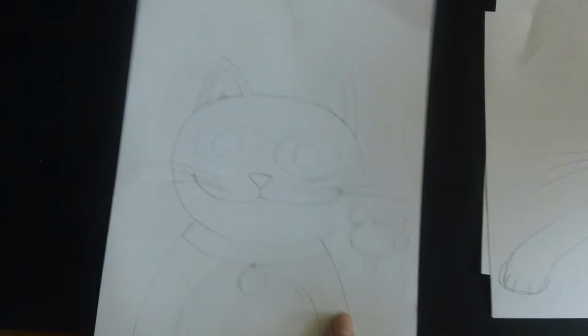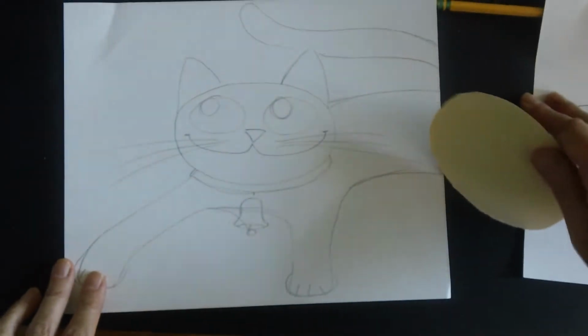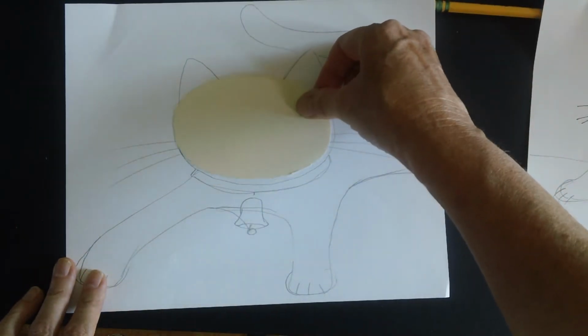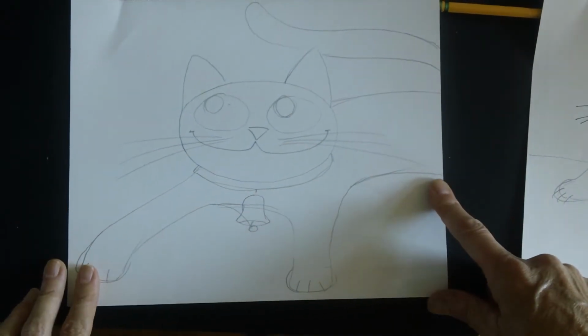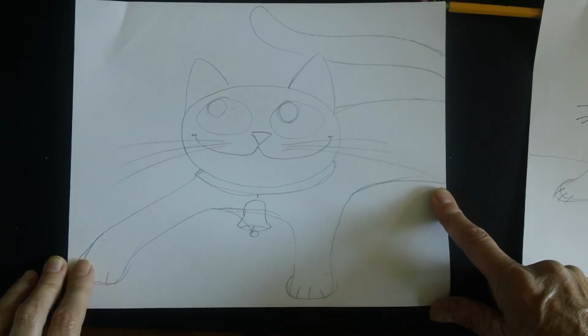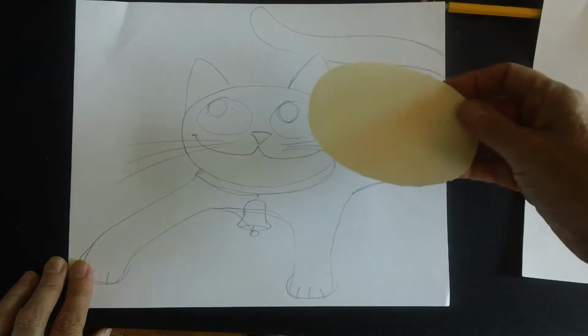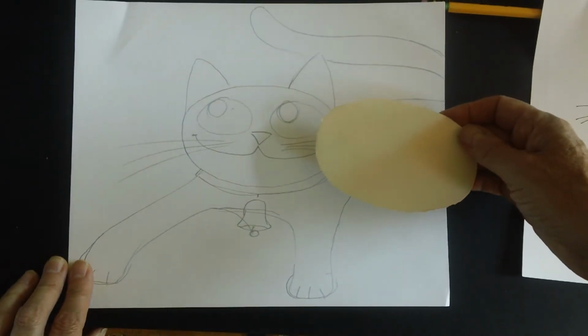Then, if you don't want to do that, you might say, I want my cat to be a little bit smaller, and this way I'm using this oval, the medium oval. And I don't see the whole cat in this picture, but maybe the way you draw it, maybe you do. I want you to draw the cat your way. I'm just giving you a little bit of help, giving you a tracer, because I know kids sometimes have a hard time drawing large enough.